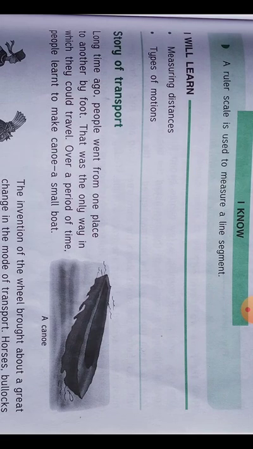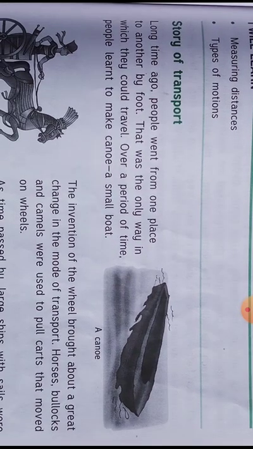Now the story of transport we'll see. Long time ago people went from one place to another by foot, so there was only one way to move from one place to another, that was our foot. Over a period of time people learned to make a canoe, a small boat. As human beings we are very intelligent, so they used their intelligence to make a small boat, which is known as a canoe.